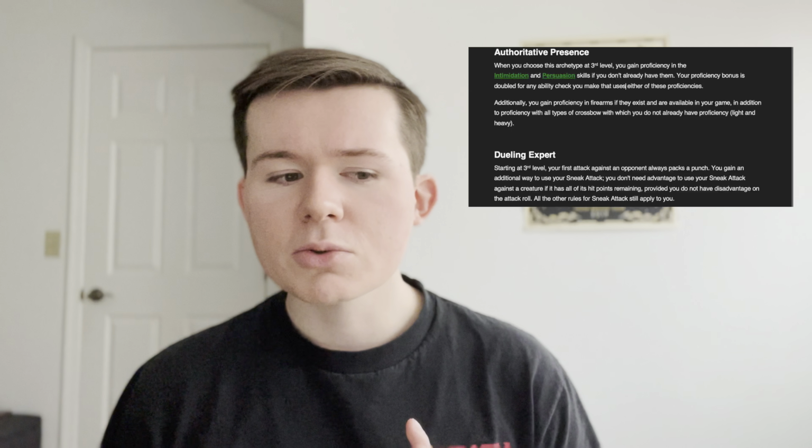This subclass's first two abilities are called Authoritative Presence and Dueling Expert. The former of these, Authoritative Presence, is similar to the Scout Rogue baseline ability. It grants the rogue expertise in 2 relevant skills, in this case, Intimidation and Persuasion, both of which seem as if they'd be quite important for a Western sheriff type. Furthermore, it grants the rogue proficiency in either crossbows or firearms. This is up to the DM's discretion. You could also go with both.